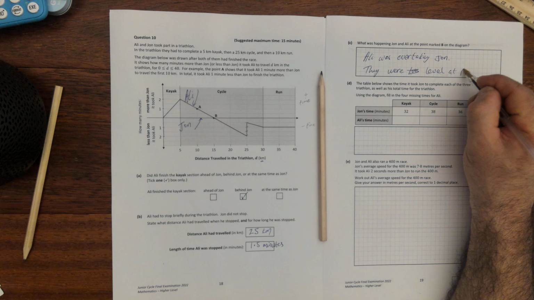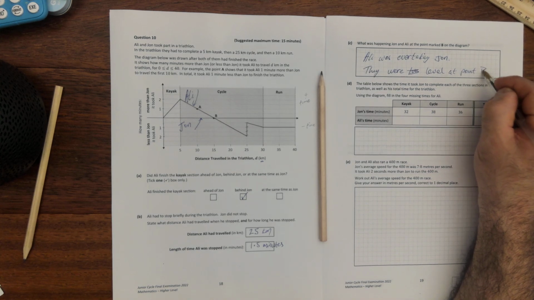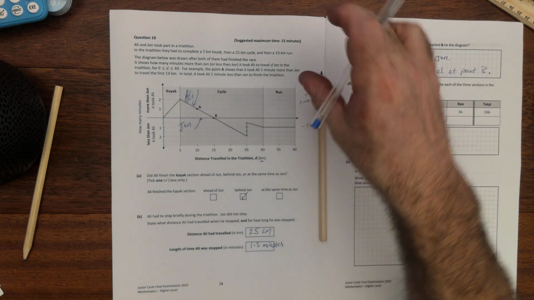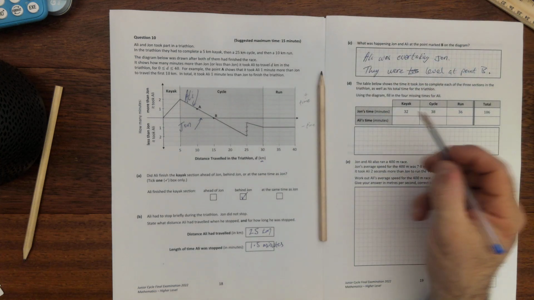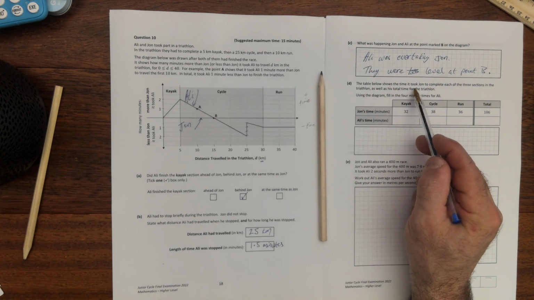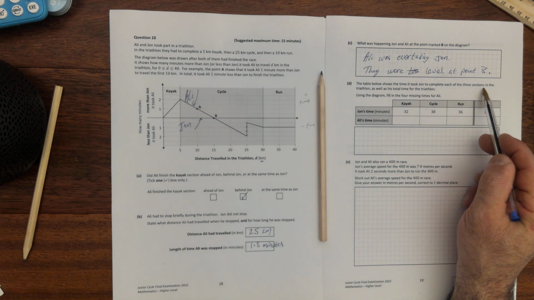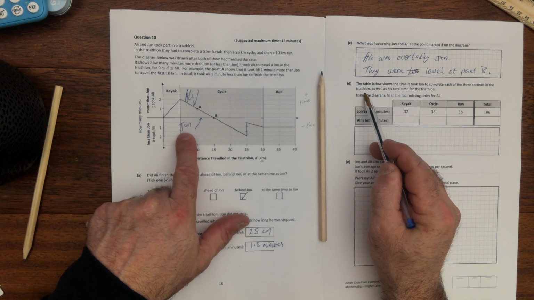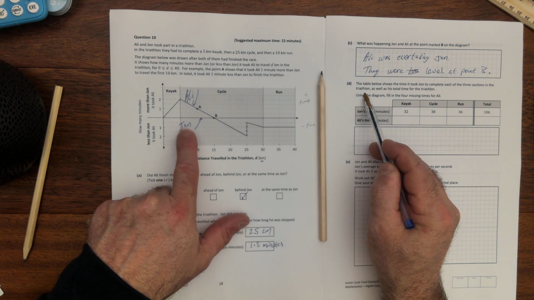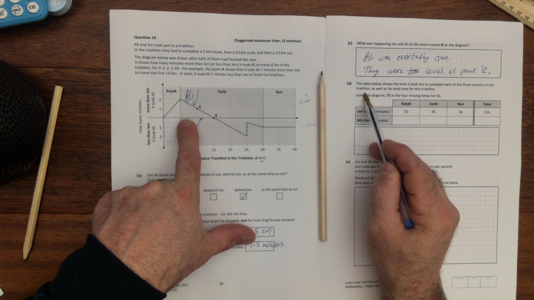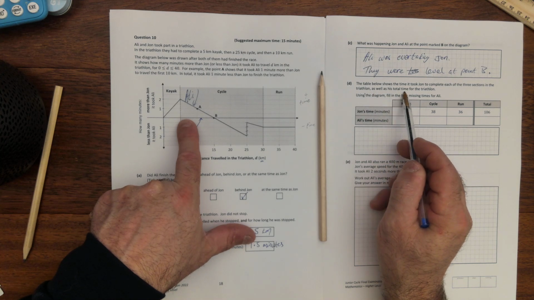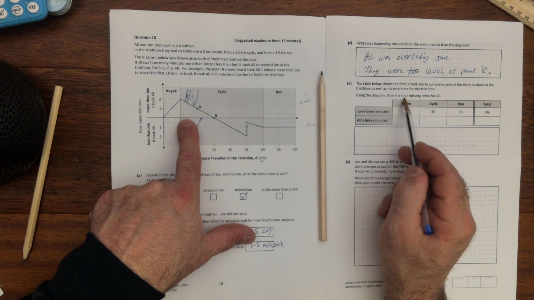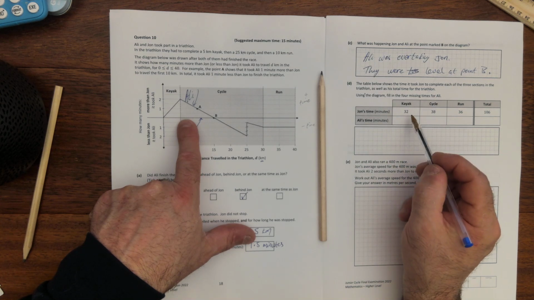At point B, if you took a photo of it, they were both at the same distance, travelling alongside each other. The table below shows the time it took John to complete each of the 3 sections in the triathlon. So we're getting extra information here. We're finding out how long it took John, and from that we'll be able to see how long it took Ali. Maybe that's what they're going to ask us, as well as his total time for the triathlon. Using the diagram, fill in the 4 missing values for Ali.